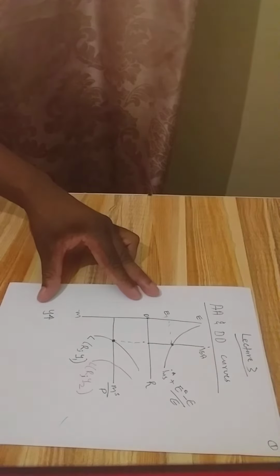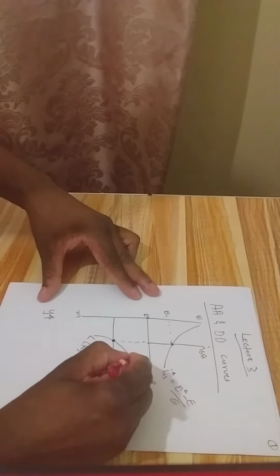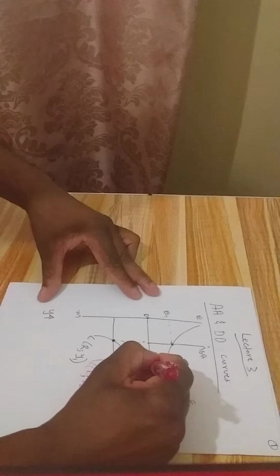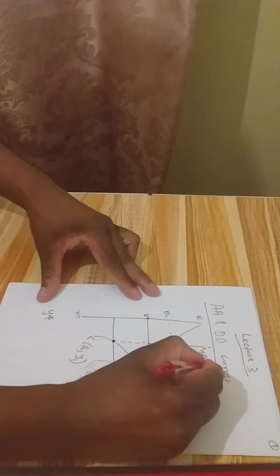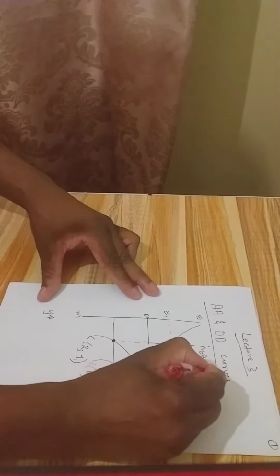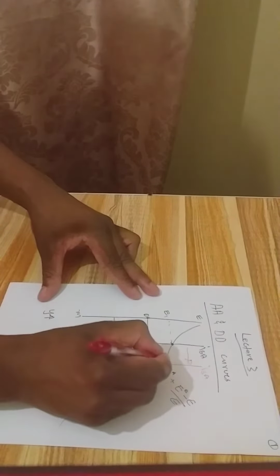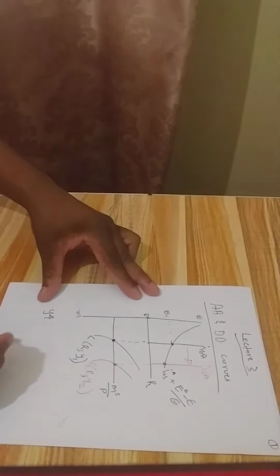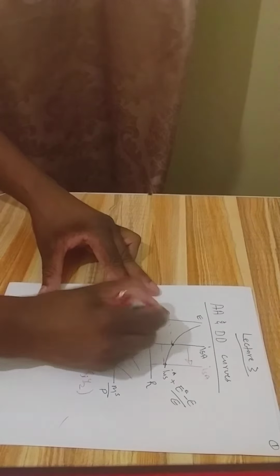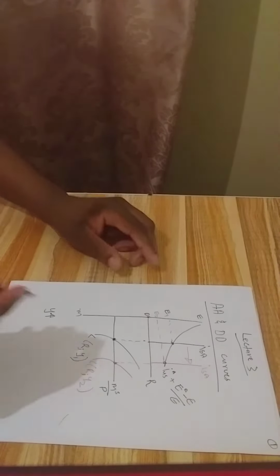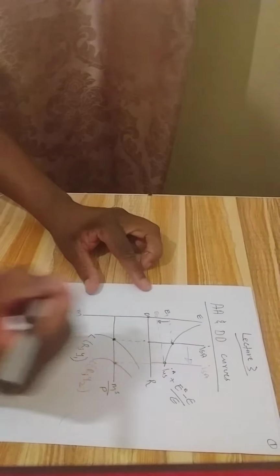because now we increase the output from Y1 to Y2. But now, when you look at this new equilibrium here, you will notice that now the South African interest rate has increased, which means now we see this line shifting to the right, and then we see the interest rate going this way, and then this is the new interest rate parity. And then this will be the exchange rate 2. So what happens now is that the rand has appreciated.